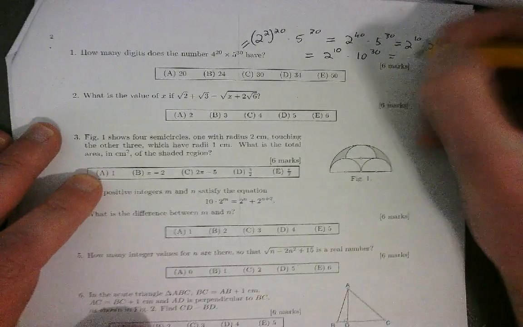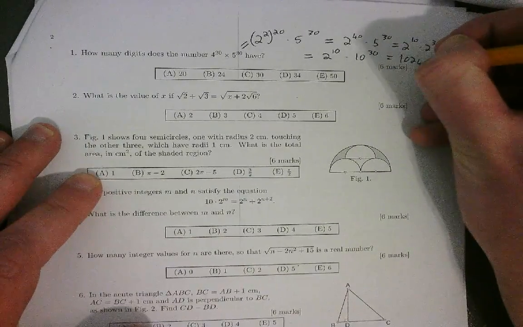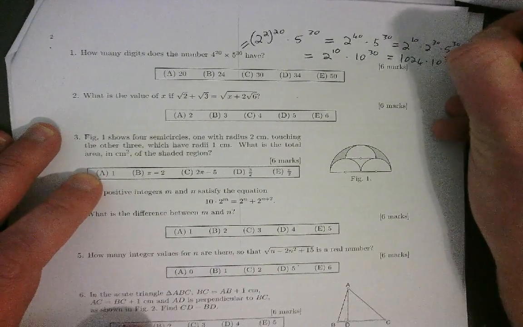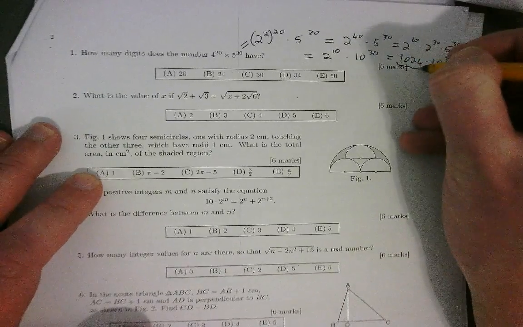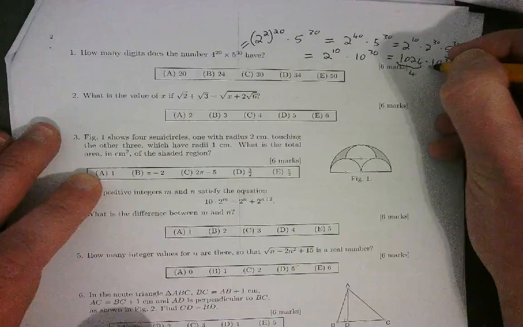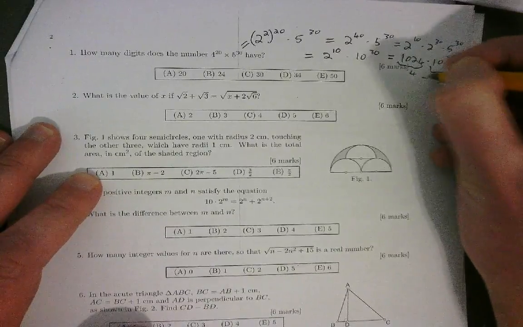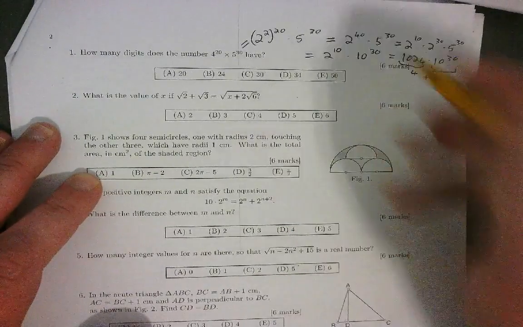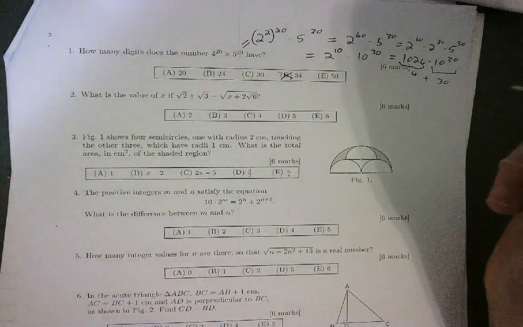This 2 to the power of 10 is 1024, which has 4 digits. This 10 to the power of 30 is 30 zeros at the end of it, so that is a total of 34 digits.